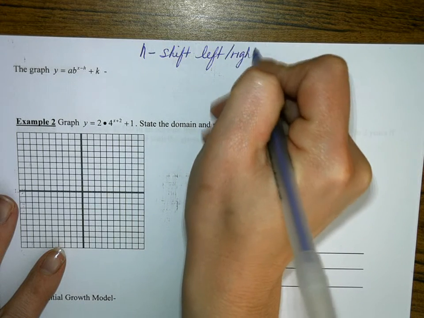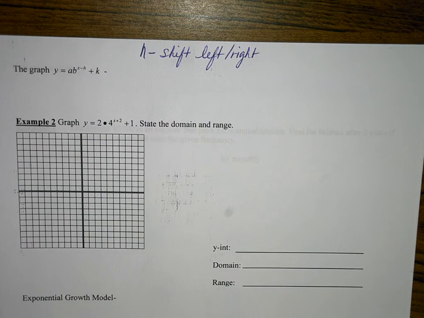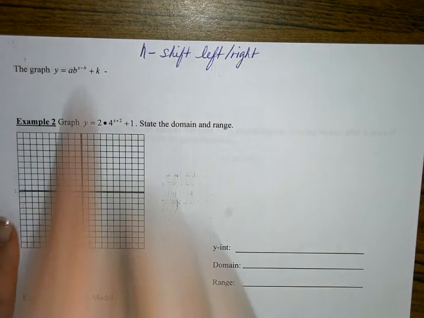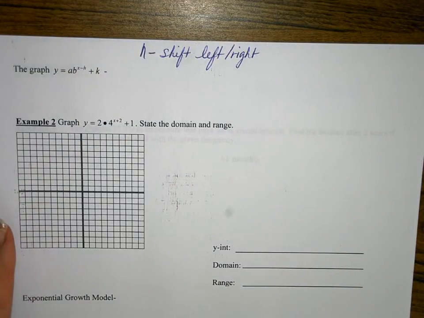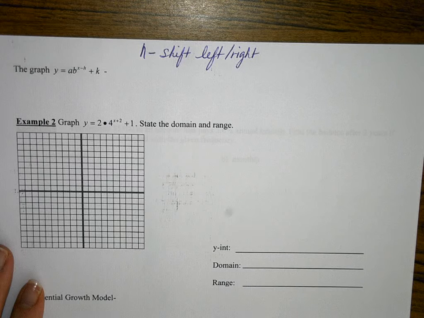Now, I want to point out something. I want to make sure everybody's aware, but I'm sure you already noticed that. Notice it's x minus h. It once again is the opposite of what is with that x. The patterns continue. X minus h. It's the opposite of what is with my x for that shift left and right.